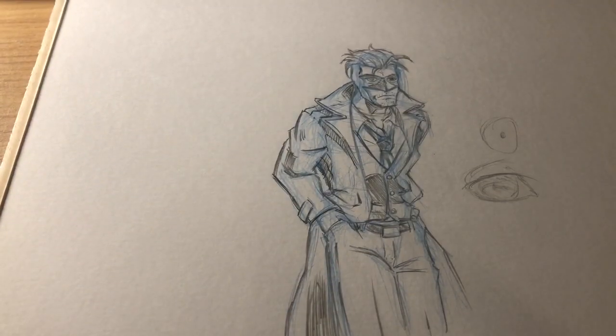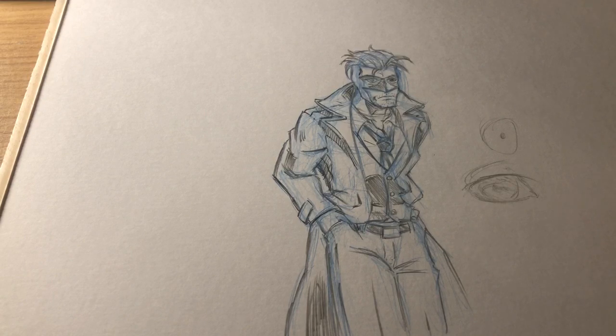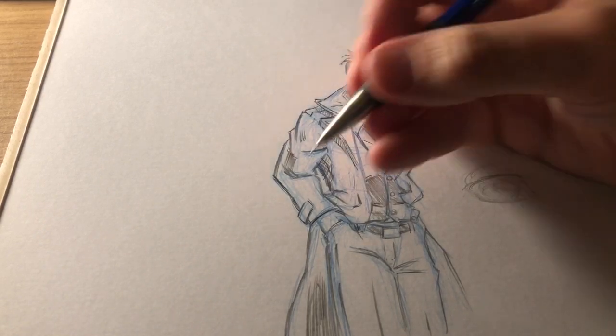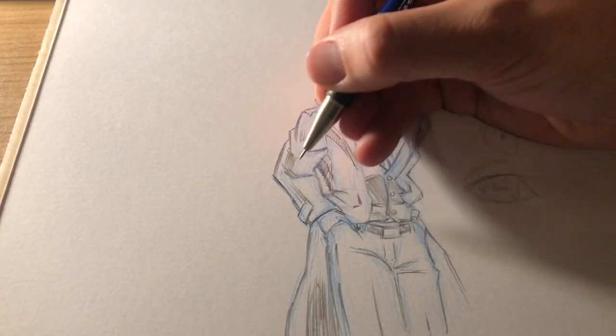So there we have a character. I don't know what to name him. Let's see. Something involving detectives, I think.